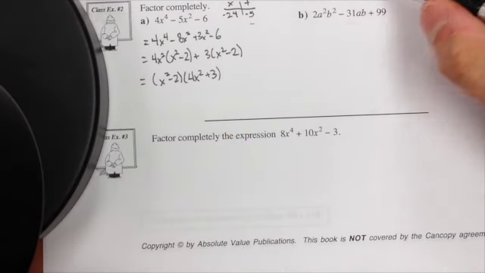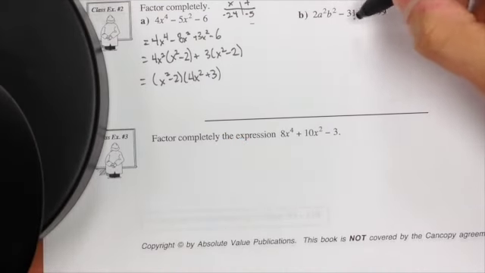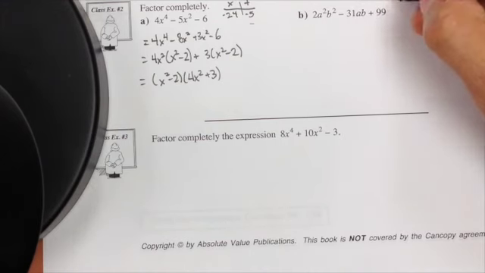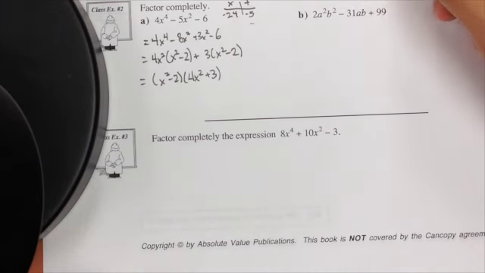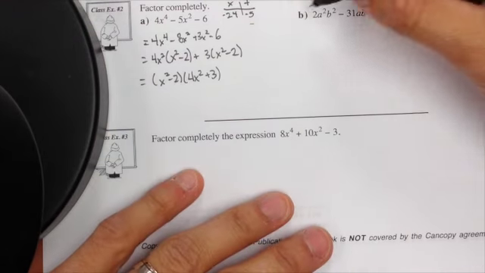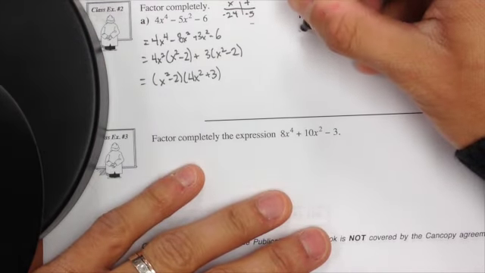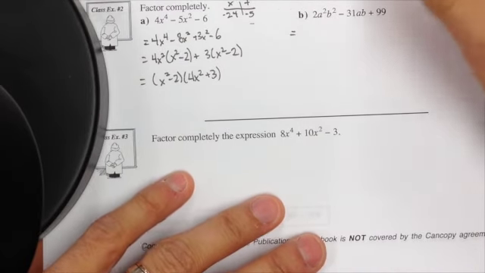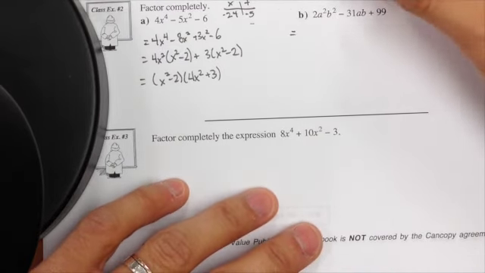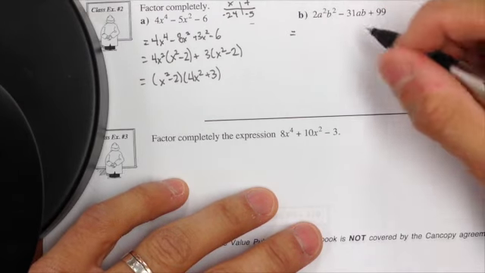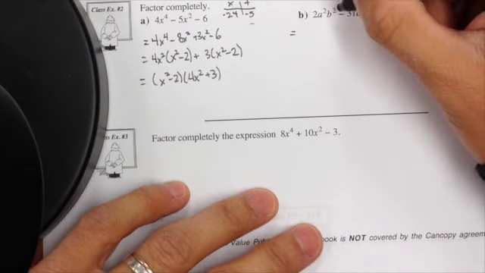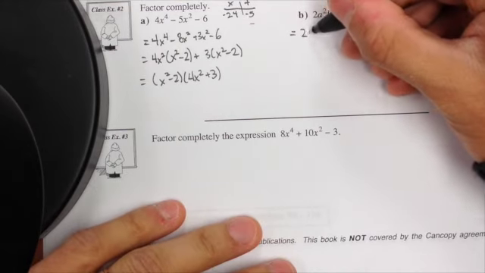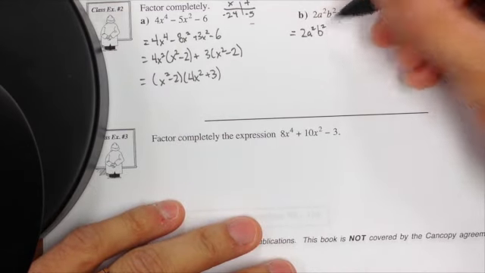Okay, so let's look at this one: 2a squared b squared minus 31ab plus 99. Okay, so we're going to do the exact same thing we did over here. So rather than substituting my value of a, I'm just going to go with it. If I have 2a squared b squared, I'm going to be starting out with that.